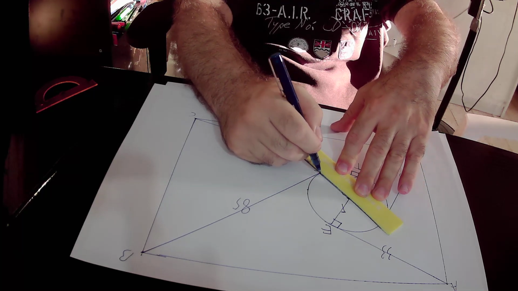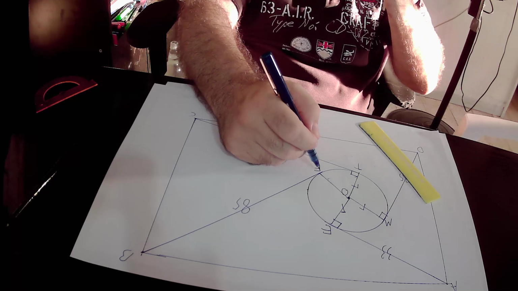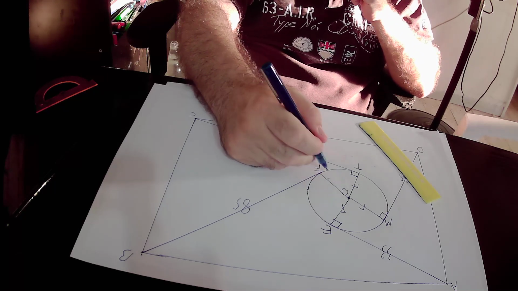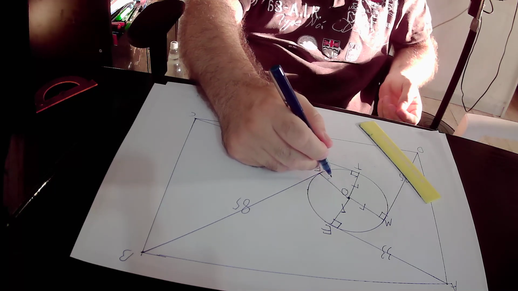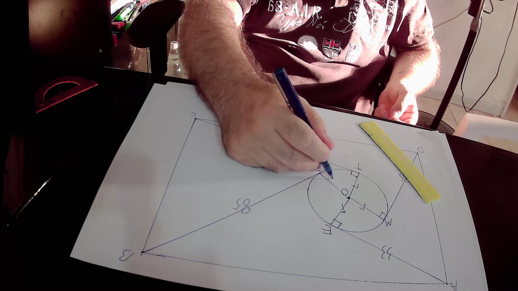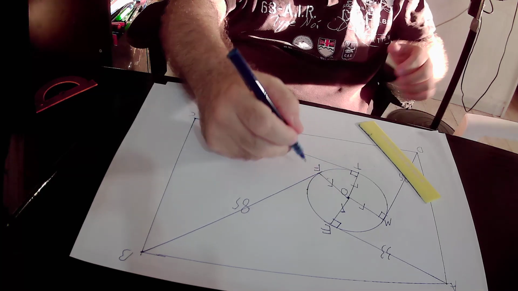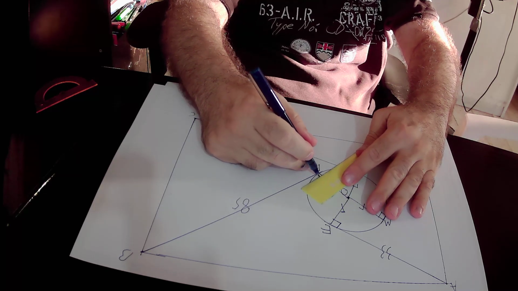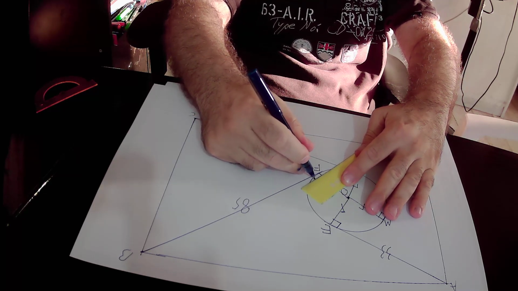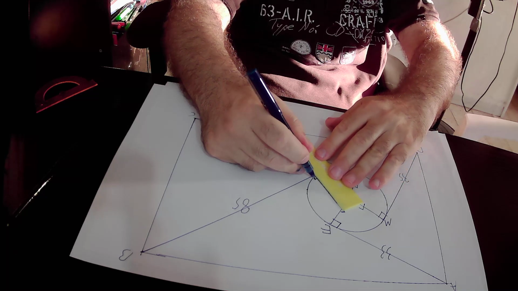Point O is the center of the circle, point F is the point on the circle itself, therefore OF is the radius of this circle that is equal to R, and we have the radius OF that is drawn to the point of tangency, therefore according to rule number 1, this angle will be equal to 90 degrees.